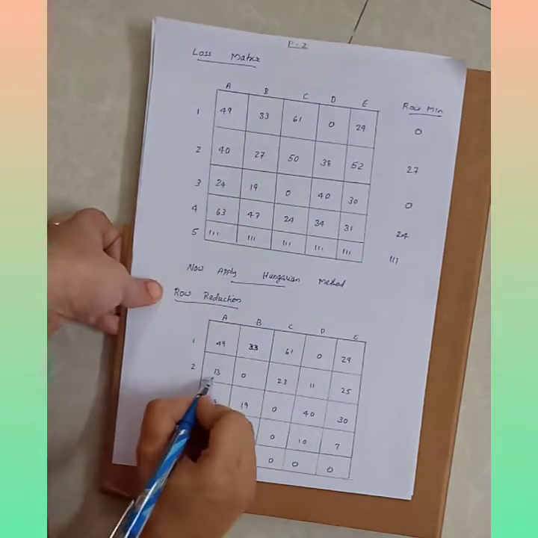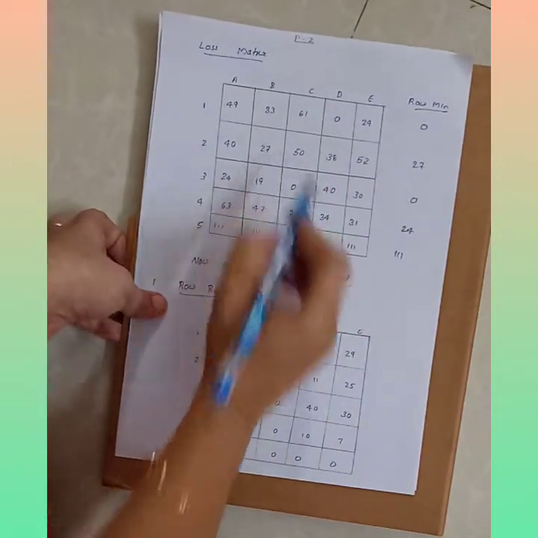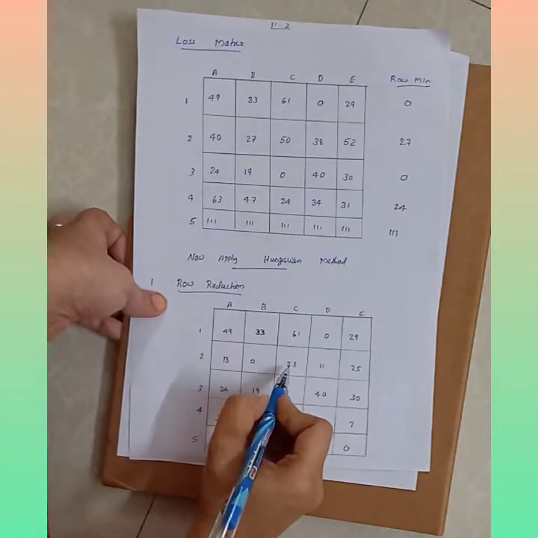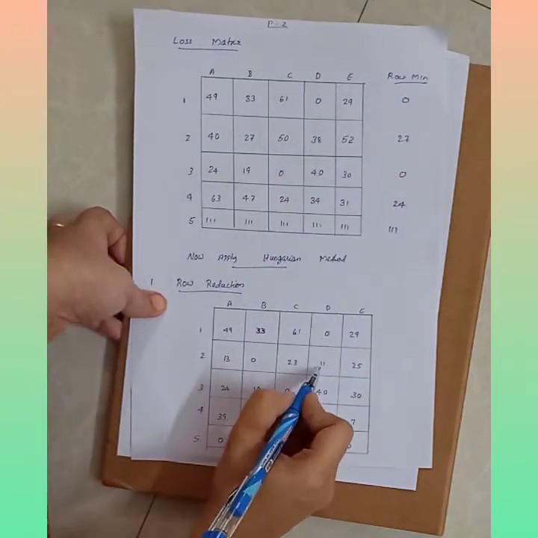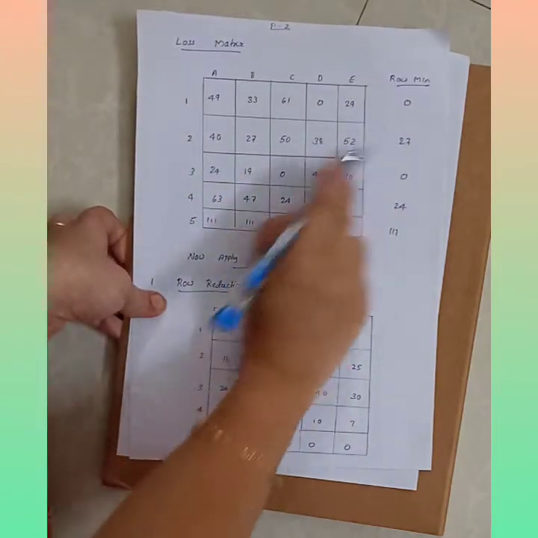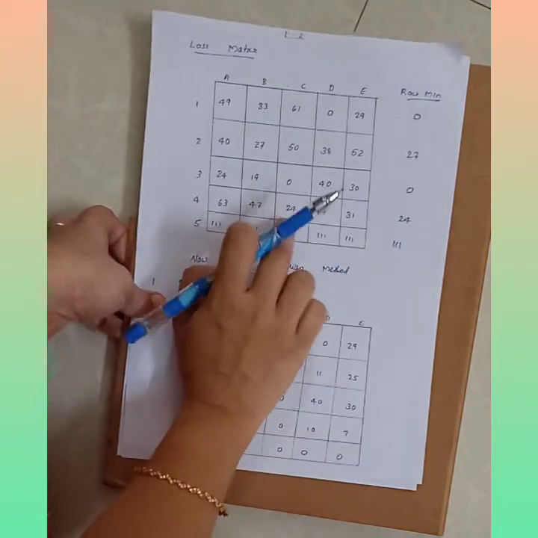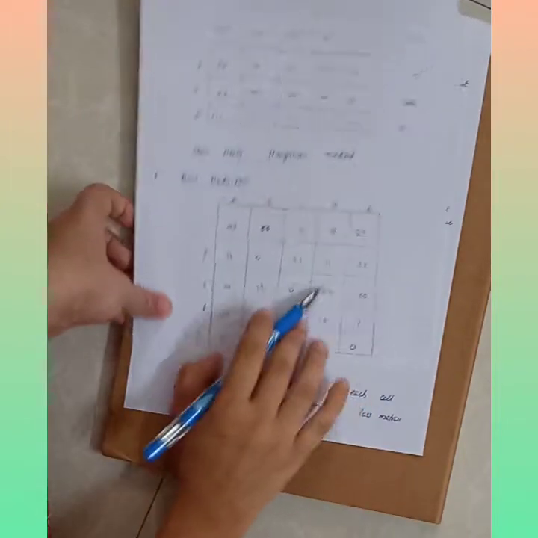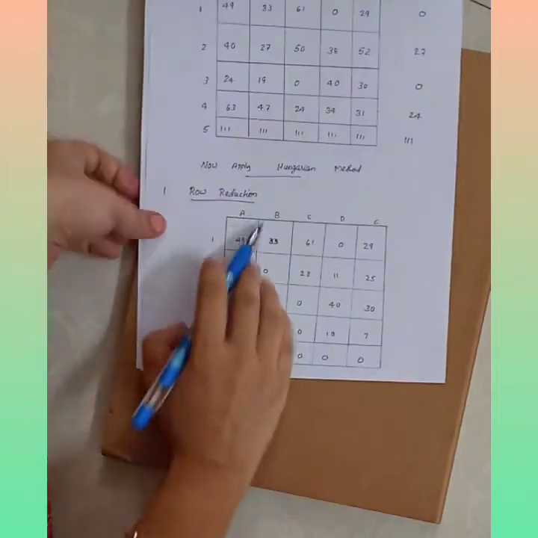40 minus 27 will give you 13. Okay. 27 minus 27 is 0. 50 minus 27 is 23. Then 38 minus 27 is 11. 52 minus 27 will give you 25. And similarly, corresponding elements have to be subtracted from all other elements in the corresponding row. Fine. So you will get the reduced value. This is the table after row reduction.